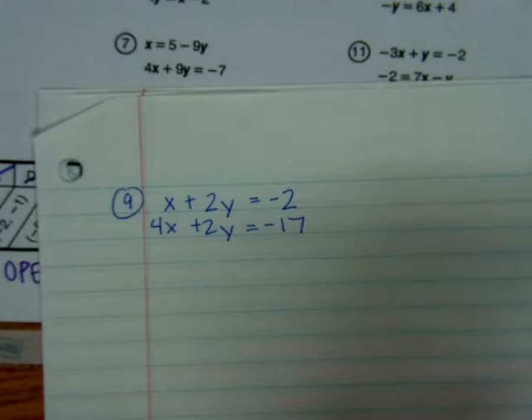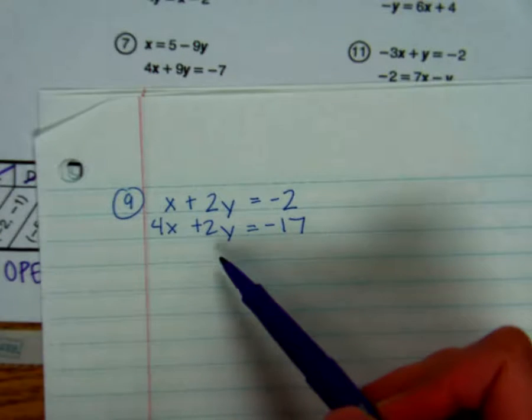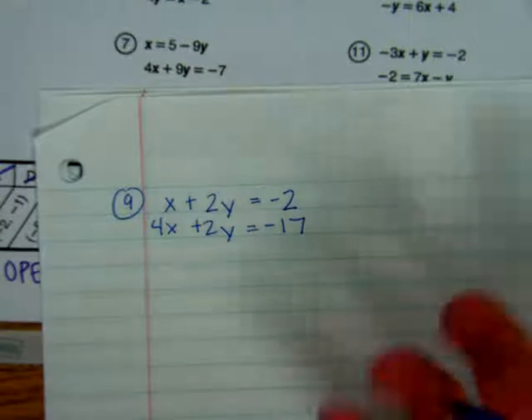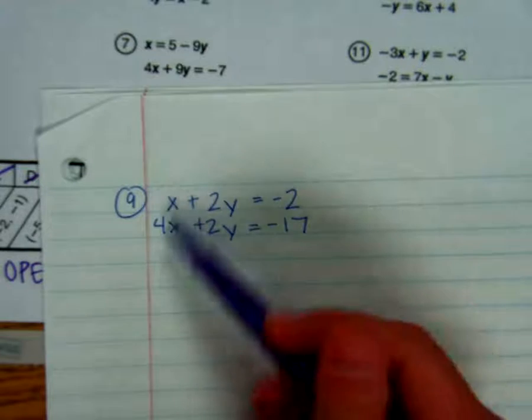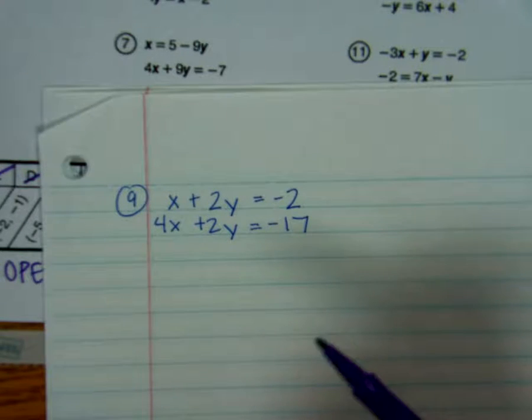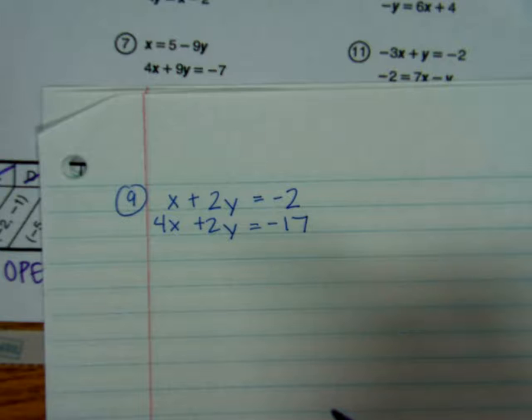This is where I'm seeing plus 2y, plus 2y. If I add them, I get 4y. I don't want 4, I want 0. You can also cancel your x's out. That's also an option. In this case, it makes more sense to cancel my y's.